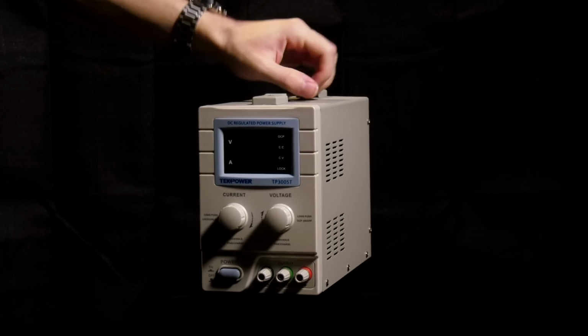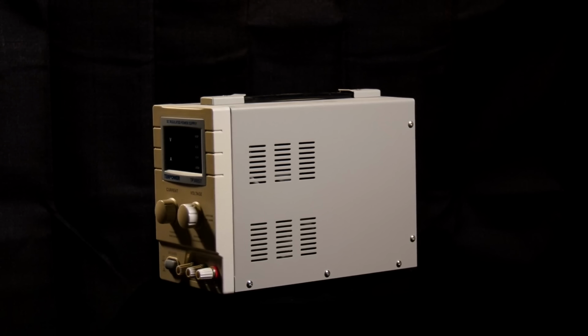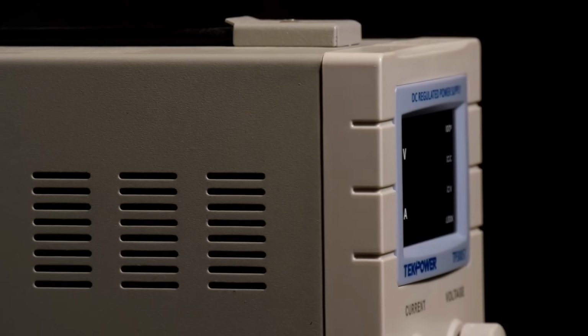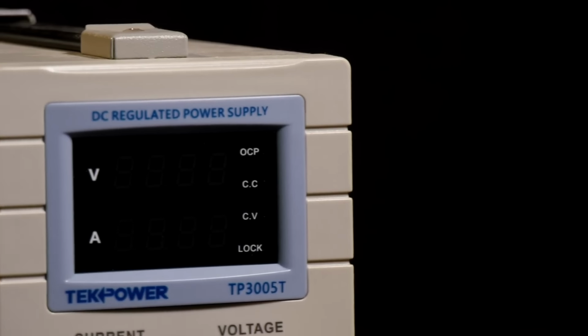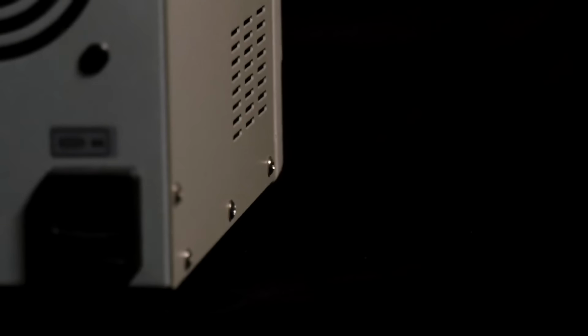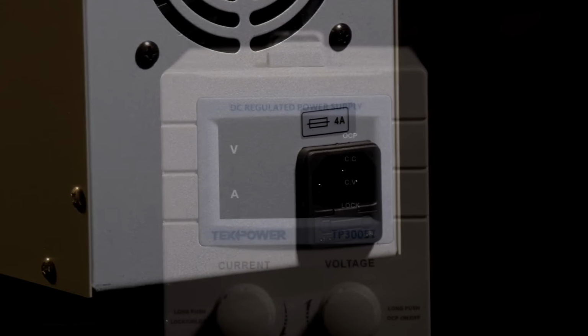Number one is a bench power supply. And this is number one because it's really number one. You can't develop any electronics without being able to power them. And it doesn't have to be anything expensive. You can start pretty cheap, but never buy anything dirt cheap. If you go dirt cheap, you just end up getting junk that isn't even worth the money you did spend on it.